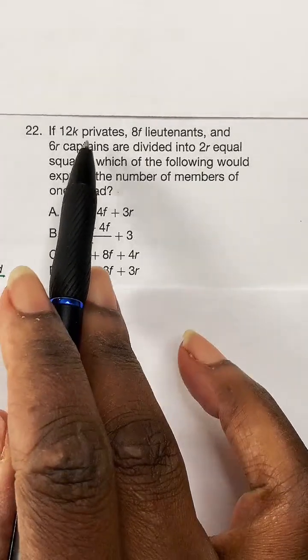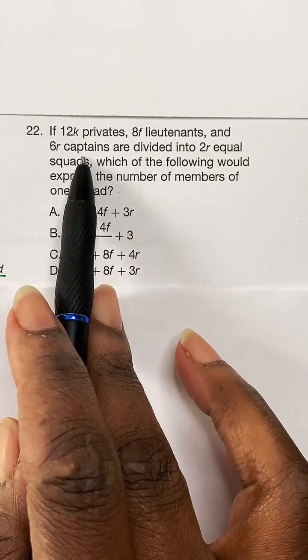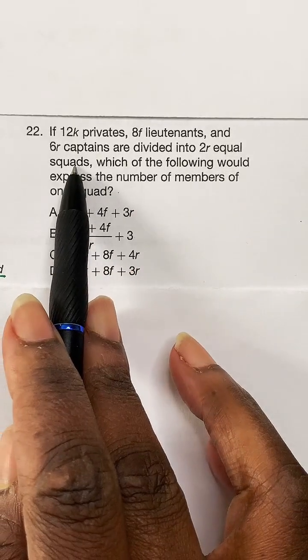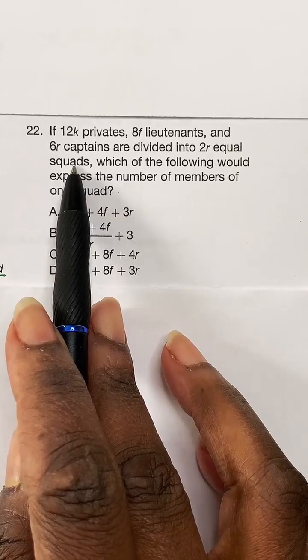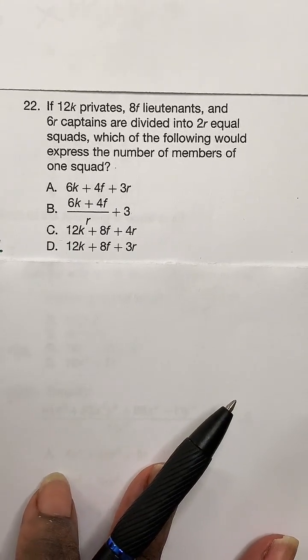All right. So we have privates, we have lieutenants, we have captains, right? And if we're going to divide them into equal squads, one of the things we're going to need to do is add them all together. So I'm going to use my paper here. I'm going to raise it up just a hair.